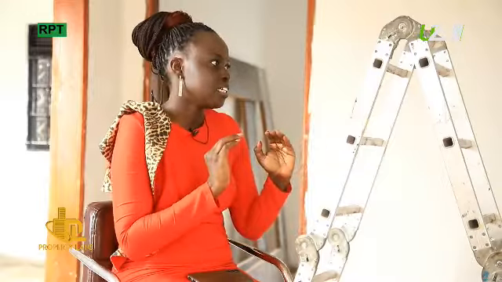Okay, before we go for our break, I wanted to ask, in terms of decoration from the ceiling, what type of light works for the sitting room and for the dining and kitchen, and what effect does it have on the beauty of a house?